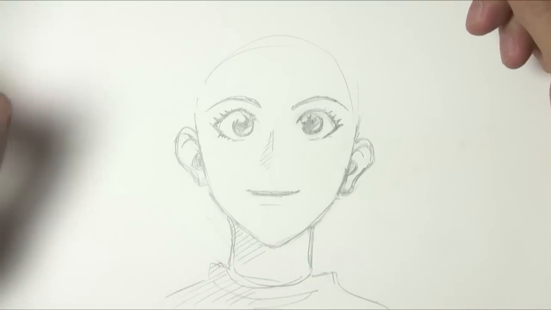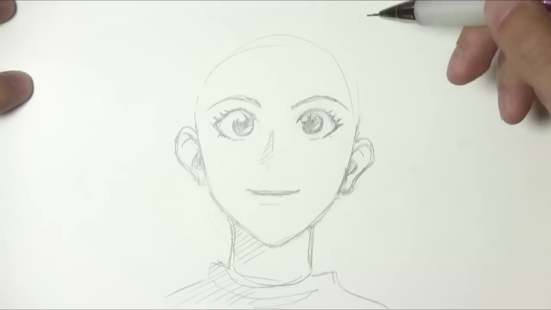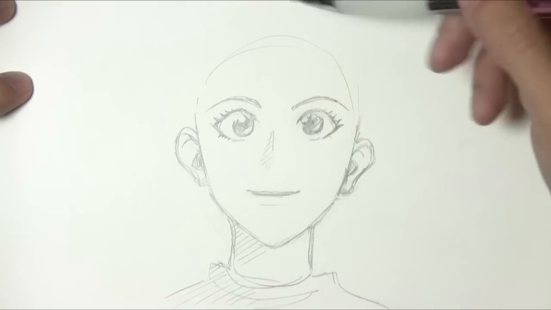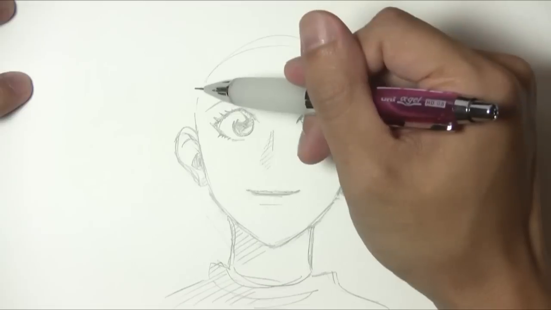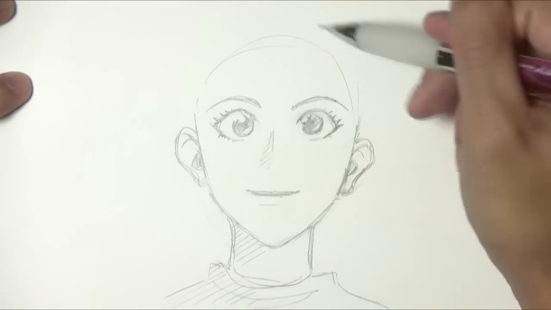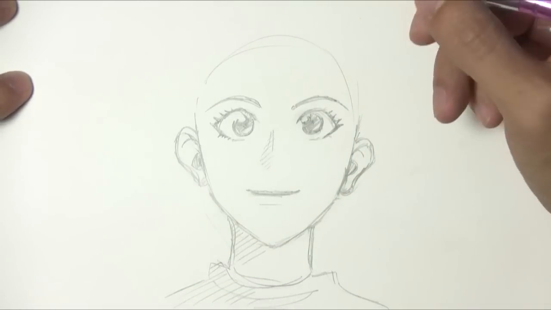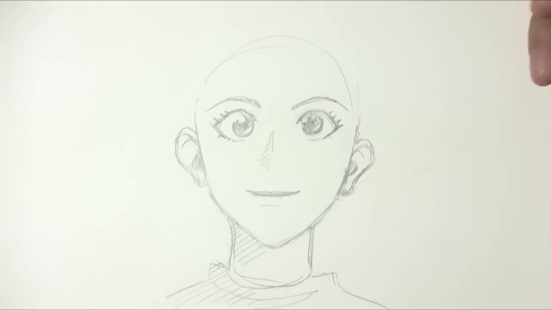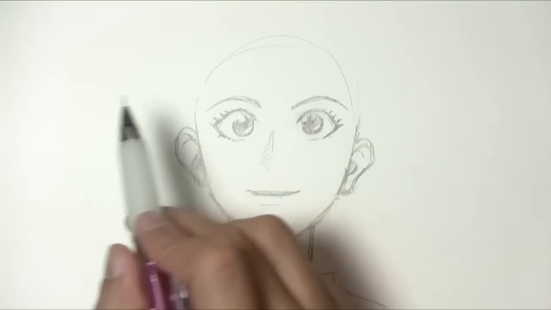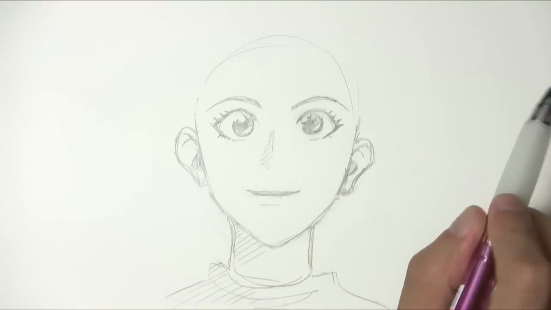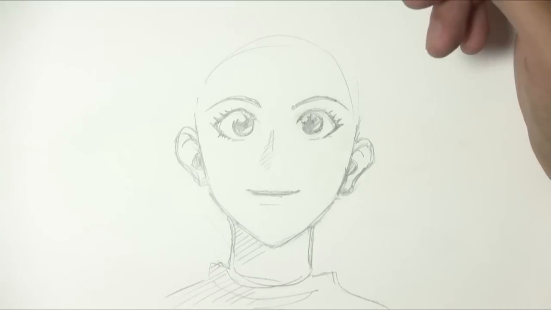So the first thing I have here is a face. That's the first step: draw a face. There are a lot of steps involved, but I just wanted to focus on the hair for this video. So I started with just the face. The second thing I want to do is establish where the wind is blowing from. So we're going to say left to right. The wind is blowing from the left to the right.